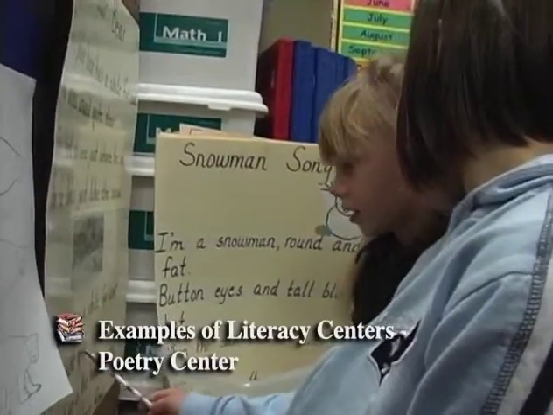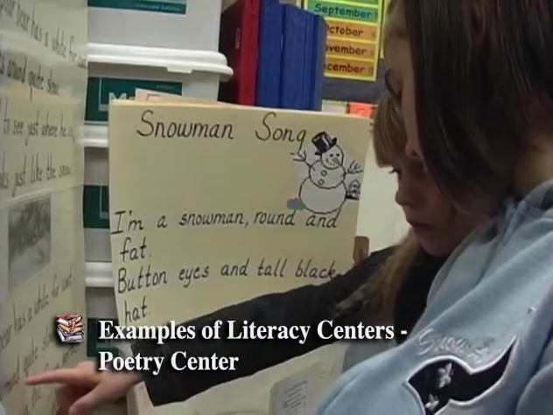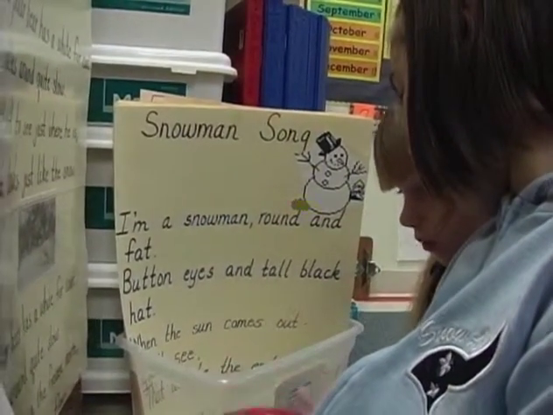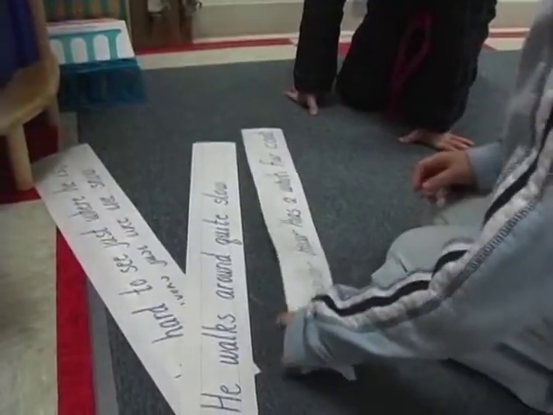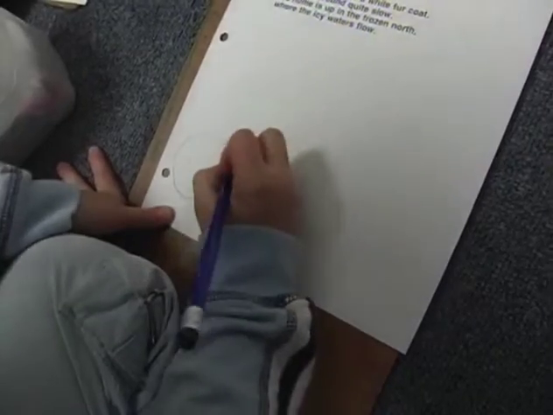At a poetry center, students engage in fluency practice as they read and reread various poems with expression and phrasing. They'll go to the poetry center, practice reading a poem, then take a cut-up version of the poem and sequence that, and then illustrate their own copy.